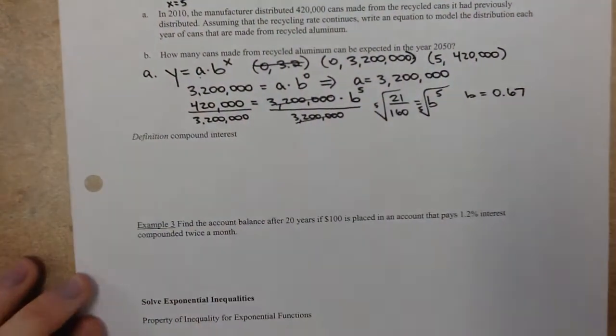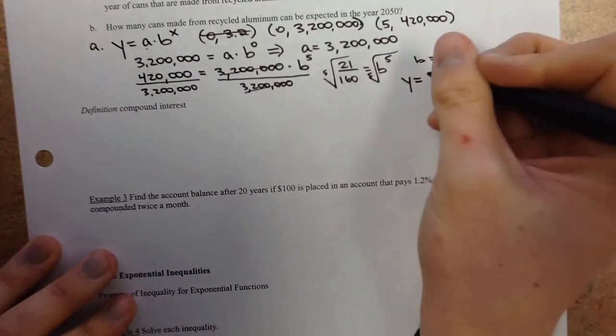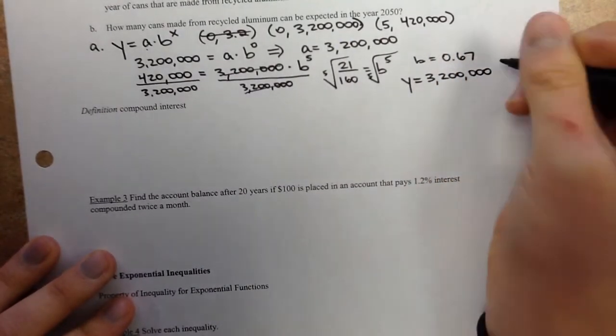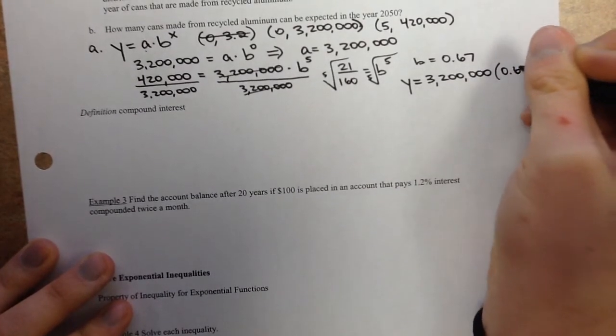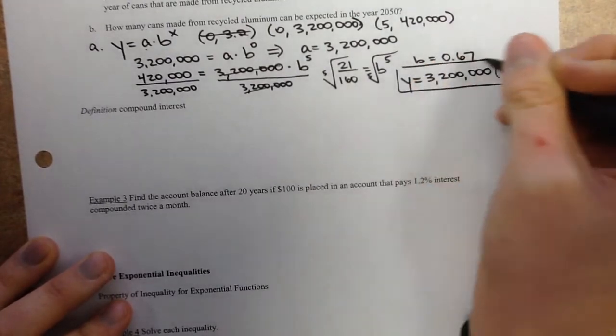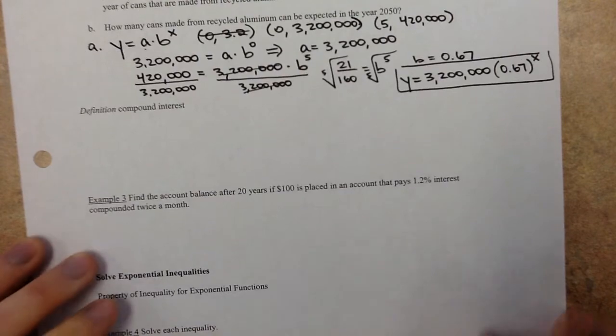Okay, so we've got a, we've got b. We are going to turn that into an equation. So y equals a, which is 3.2 million, times our base, and then we plug our variable back in, which is x. That's part A. We came up with an equation: 3.2 million times 0.67 to the x.